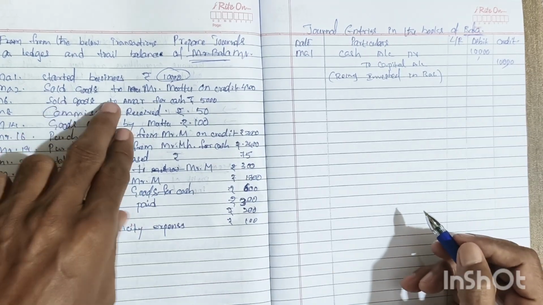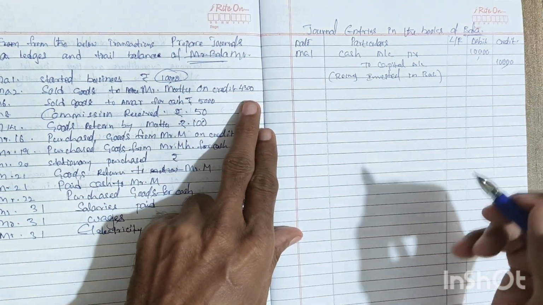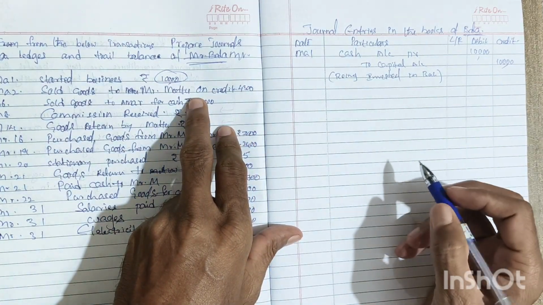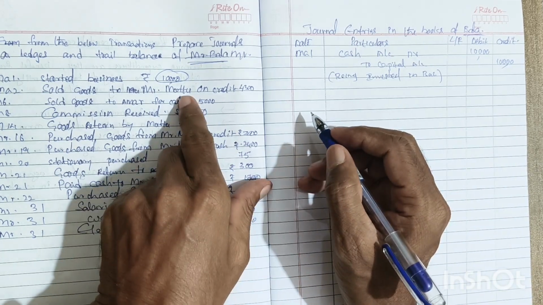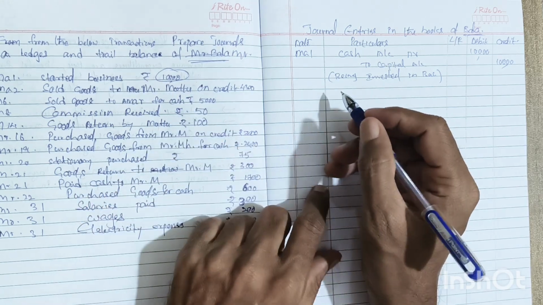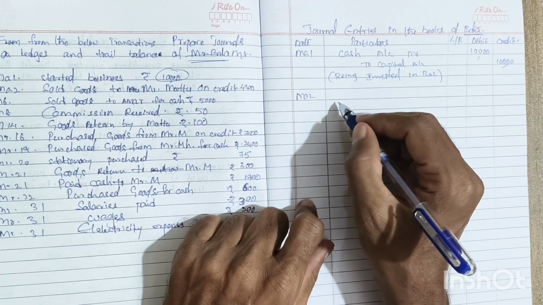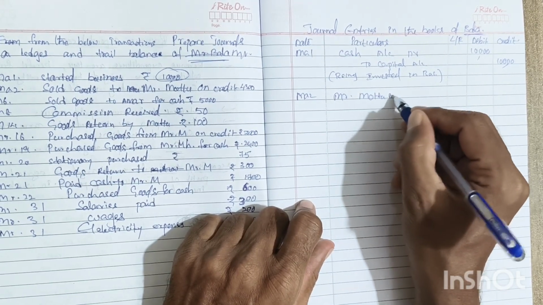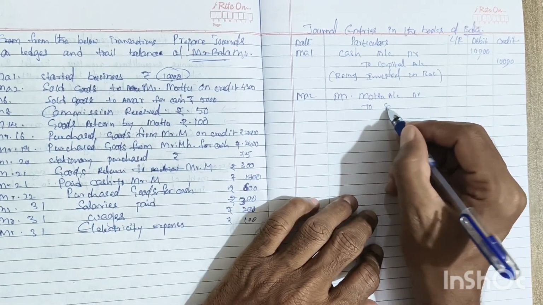And next one, sold goods to Mr. Mattu on credit. That means Mattu is the debtor, because the company is selling goods to Mattu on credit basis, right? What is the journal entry? Mattu is what now? Debtor. Debtor is what balance? Debit balance, right? Debtor is always debit. So March 2: Mr. Mattu account, debtor, debit to Sales account, because whenever goods are sold it is sales revenue, right?